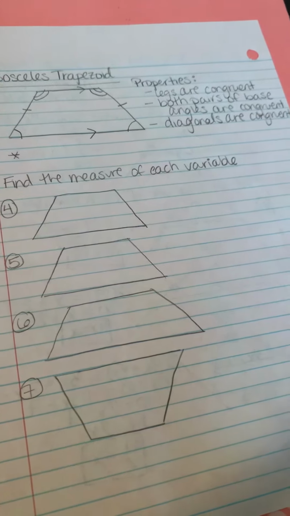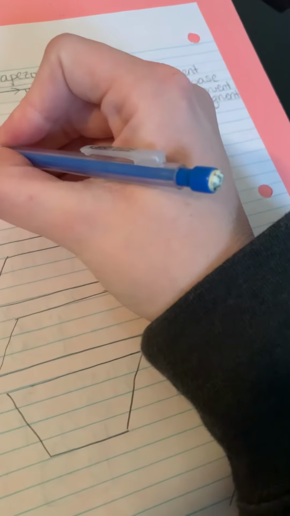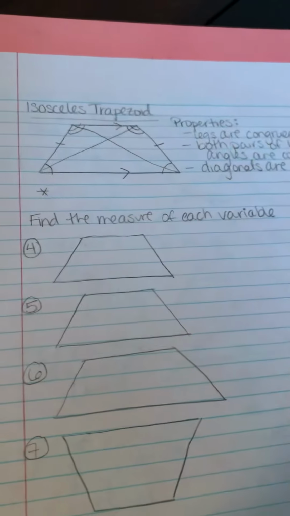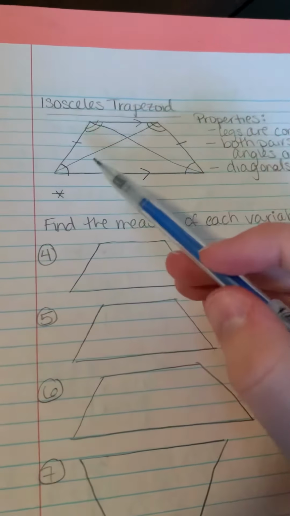And then as well, we know that the diagonals are congruent. Now this is specifically, they do not bisect each other. That one got a little wonky. Okay, these do not bisect each other.